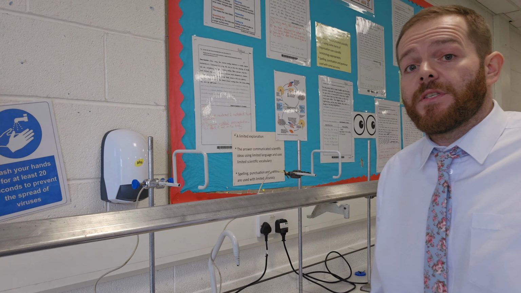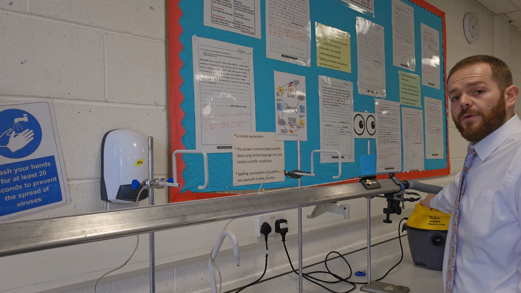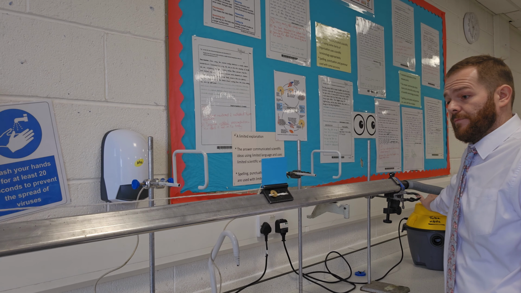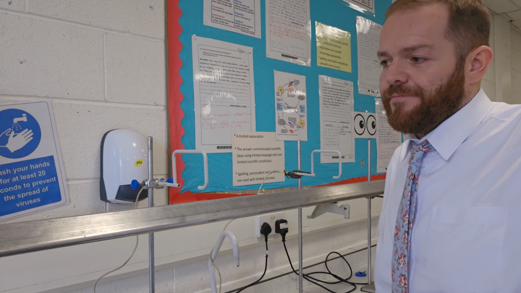Okay, that was 0.2 newtons. Let's reset, go for 0.3. Okay, 0.3 newtons being applied now. See if you notice a difference with the acceleration. I think there might have been a bit of friction there.